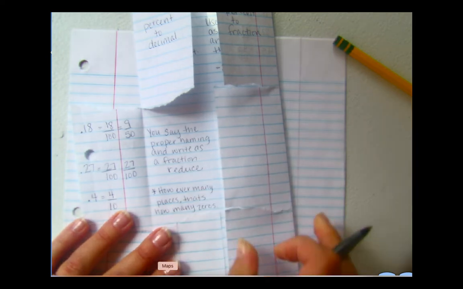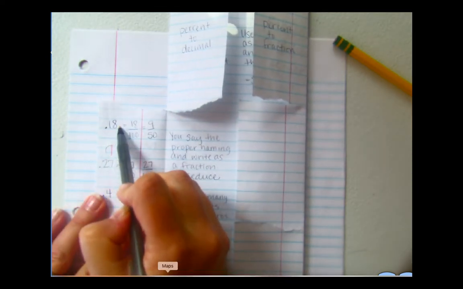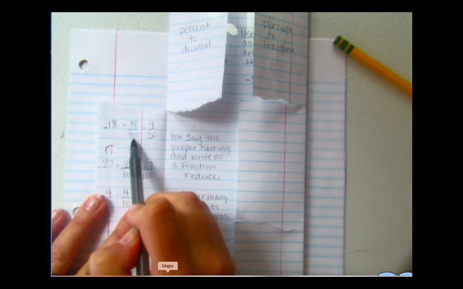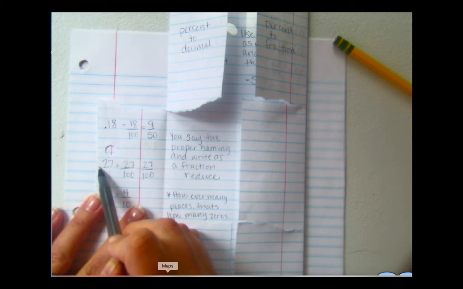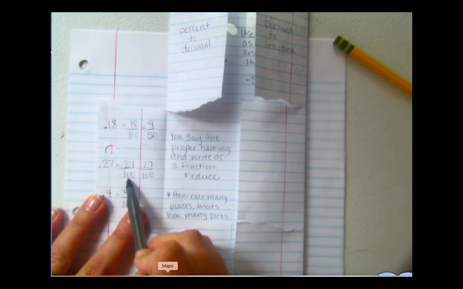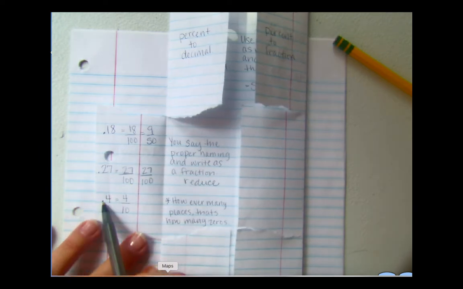What I mean by that is if you look, this has 2 places after the decimal, 1, 2. So in my fraction, I use 2 zeros. This has 2 places after the decimal, 1, 2. So my fraction has 2 zeros. It's always a 1. It's tenths, hundredths, thousandths. This one has 1 place after the decimal, so I have 1 zero.